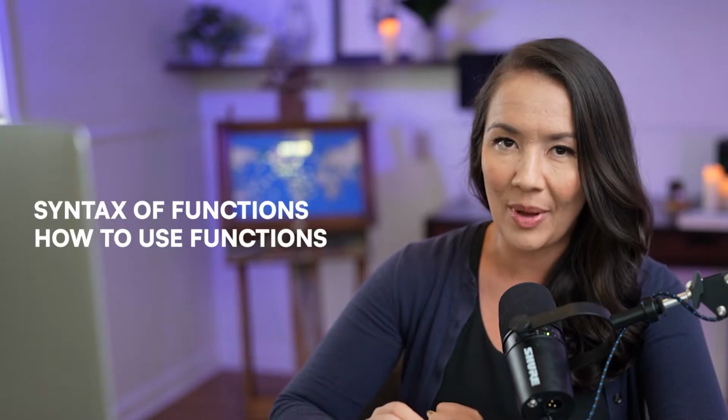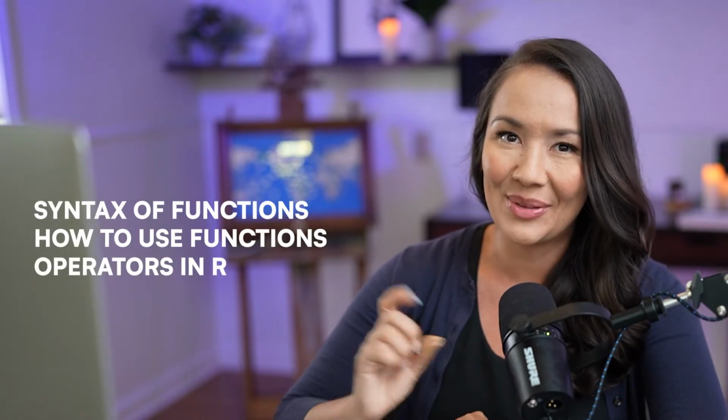Today we're going to talk about functions in R. If you're new to programming, you might have no idea what this concept of functions is, and we're going to talk about the syntax of functions, how to use functions, and also talk about operators in R. So let's jump right in.